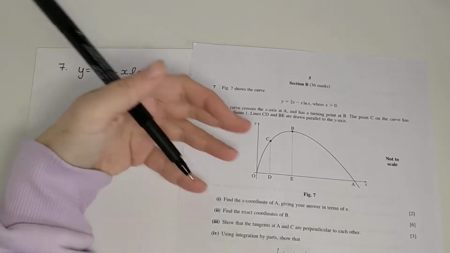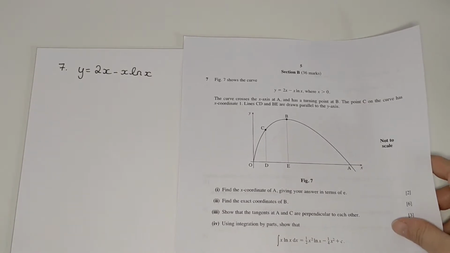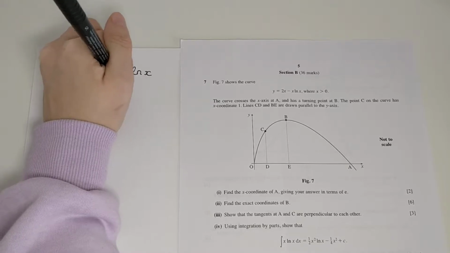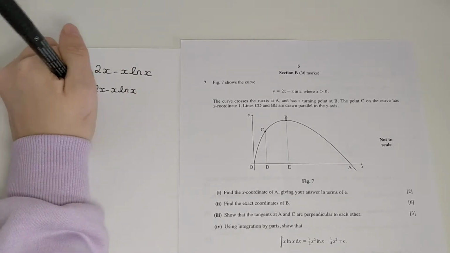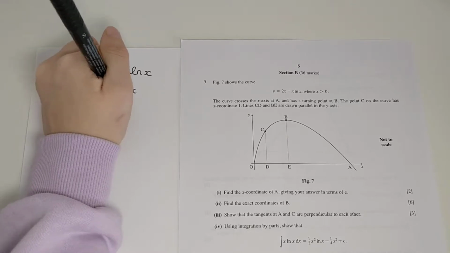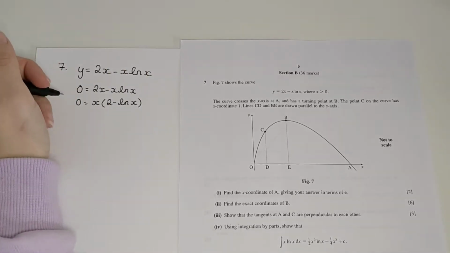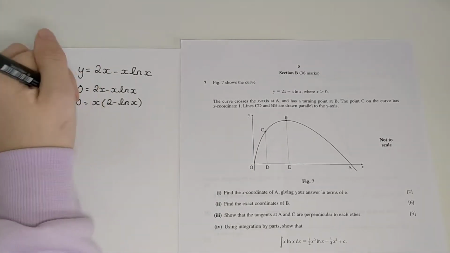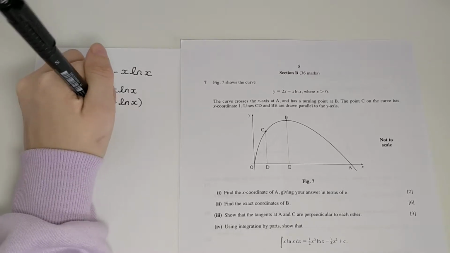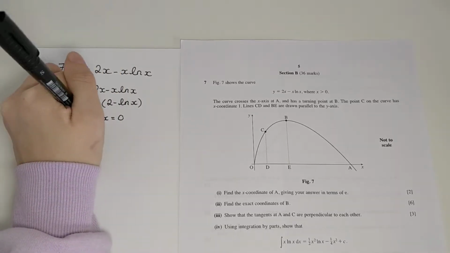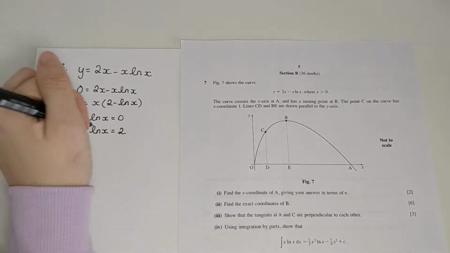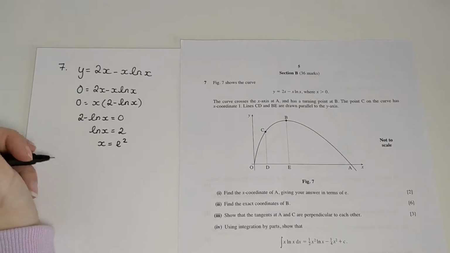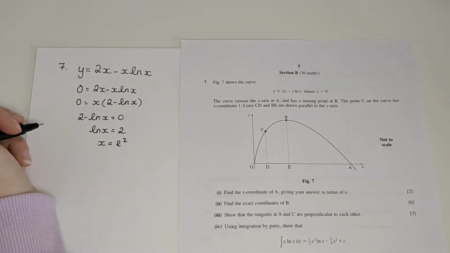X coordinate of A. So what was A again? A was where it cuts the x-axis. So I want this to equal 0. I'll factorise the x out of that. Obviously x equals 0 is a solution, but that's that point there. So what I actually want is 2 minus log x equals 0. So log x equals 2, so x equals e to the power of 2. Giving your answer in terms of e. Yep, that's fine.